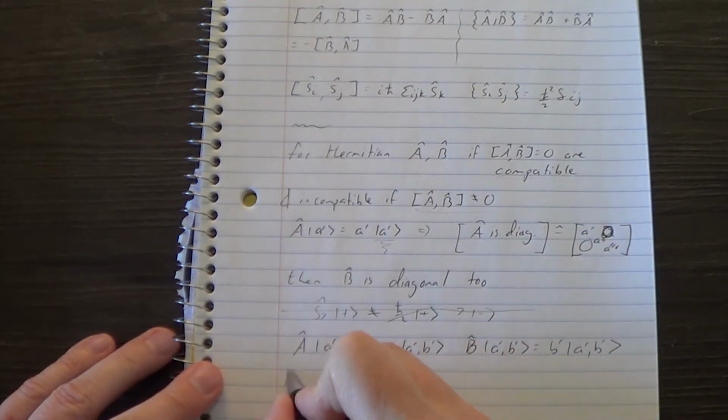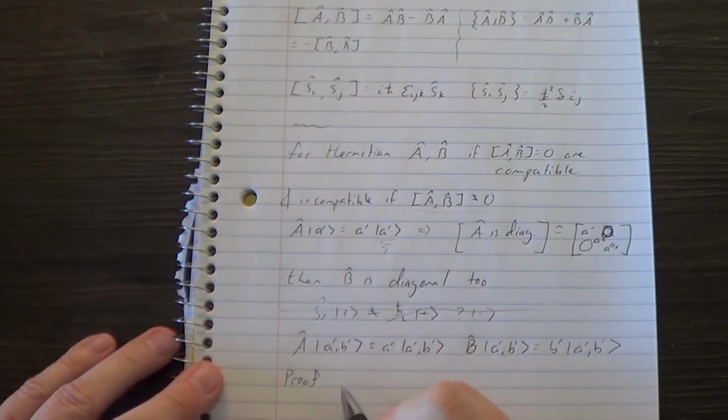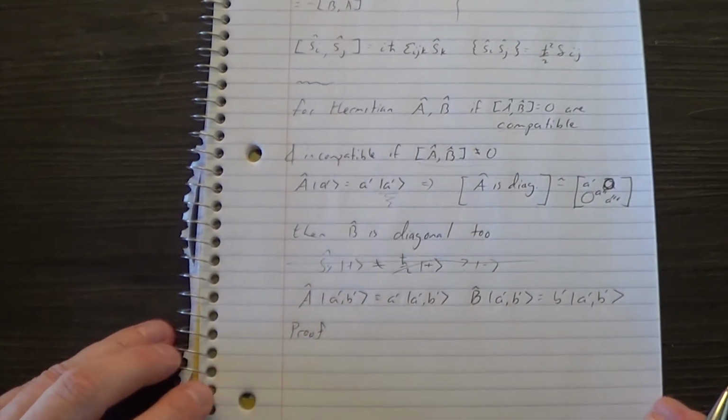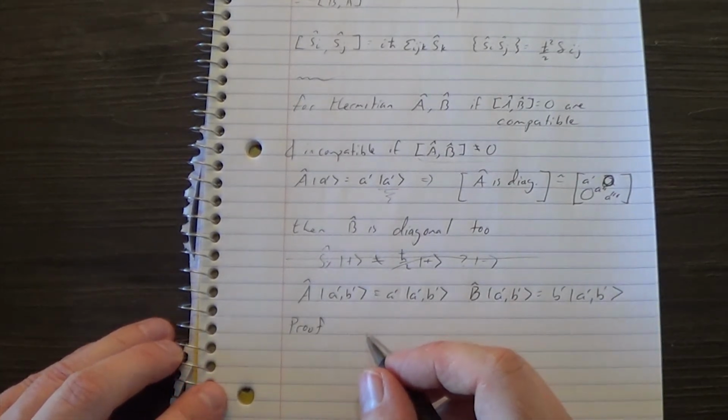Okay, so here's the proof. Now, another thing to note is that for the uncertainty principle, we're always working with Hermitian operators. And that's because Hermitian operators are operators of things that are real, like momentum and energy.